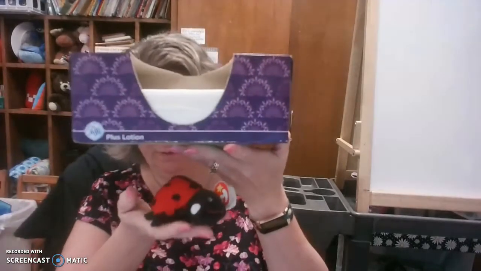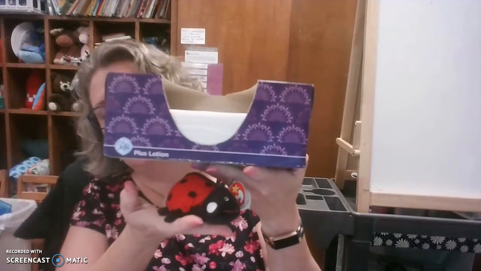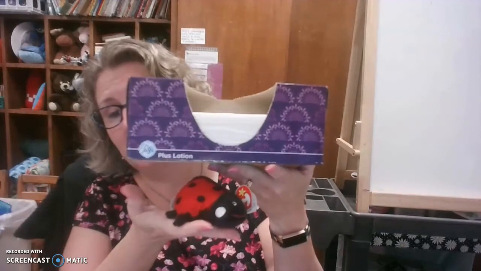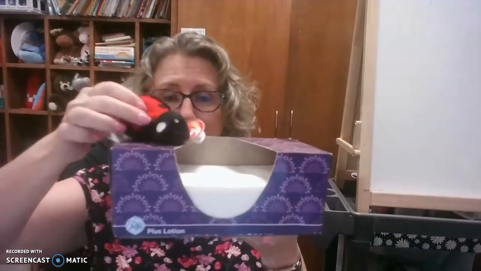Here, where is she now? Under. She's under the box. And here, she's on the box. She's on. If I put her here, she's over the box. She's not on it, she's over it. And if I put her here, she's in the box. Okay?